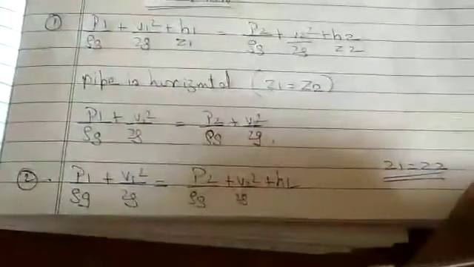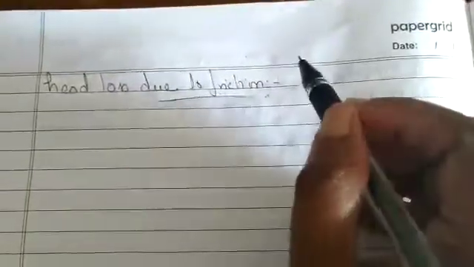Now let me explain what is head loss due to friction. As I said, when the fluid is viscous, there is some resisting force acting between the layers of the fluid. This acting force is nothing but friction. Similarly, there is friction acting between the layers of the fluid and the pipe. This is the layers of the fluid and this is the pipe.